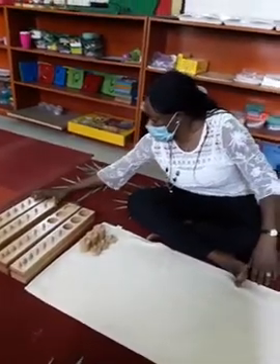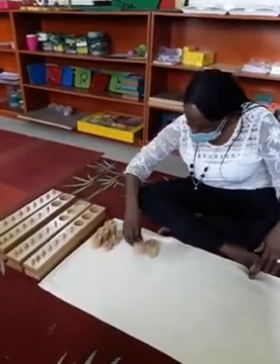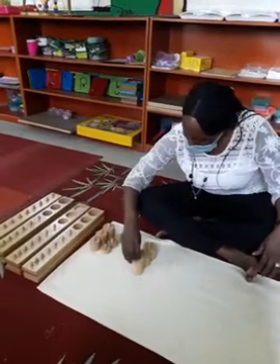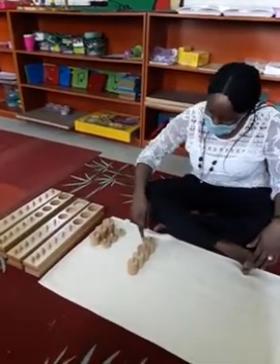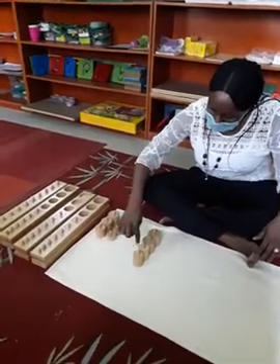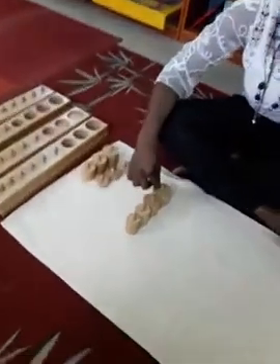Then for box 3 and 4, they are similar. I'll show you how. Notice that the diameters, when I say diameter, I mean the round circle at the top. The diameter is decreasing, but the height is the same for all of them.